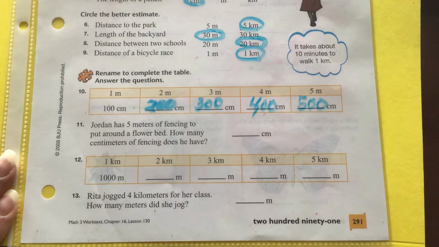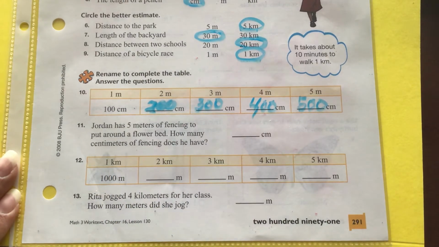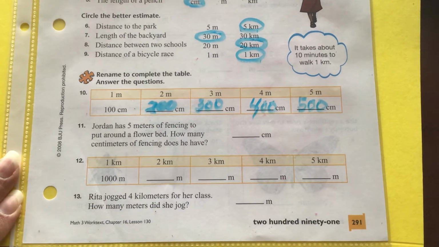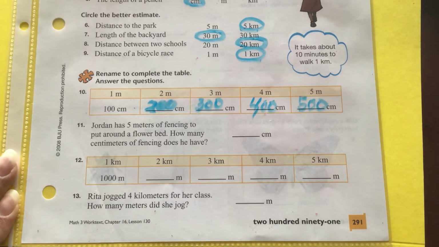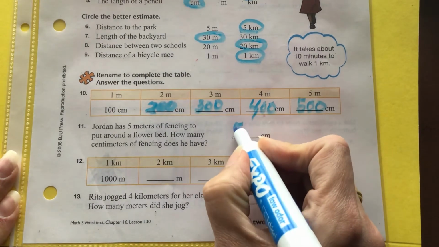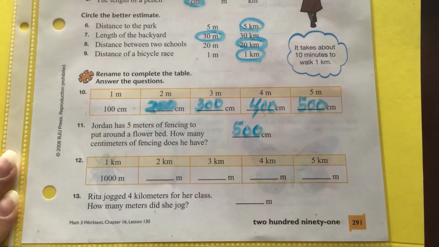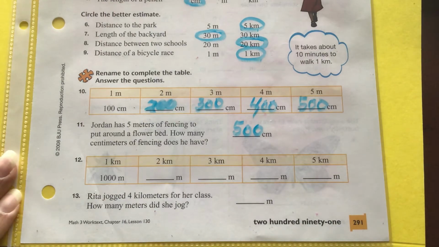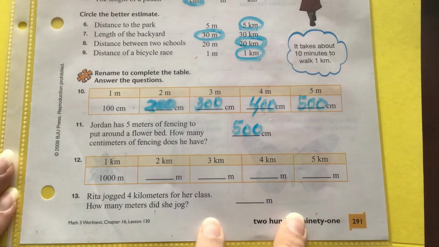Jordan has 5 meters of fencing to put around a flower bed. Whoops, sorry. How many centimeters of fencing does he have? So we're going to multiply 5 times 100. How many centimeters of fencing? Jordan has 500 centimeters of fencing.